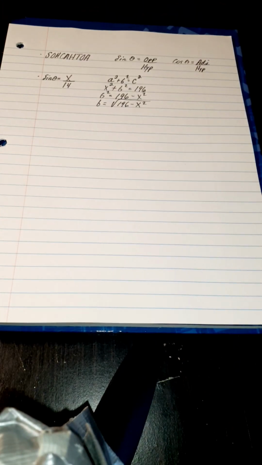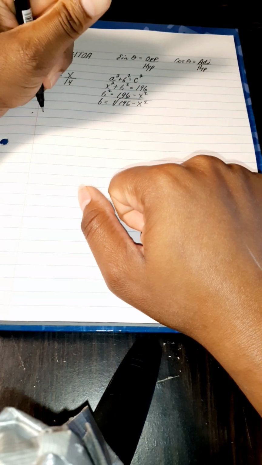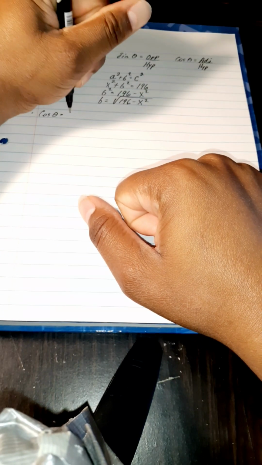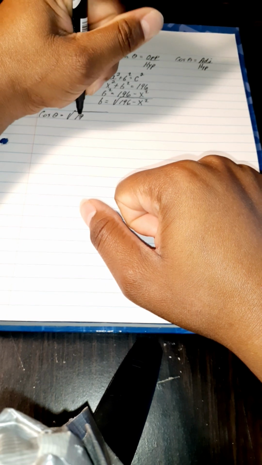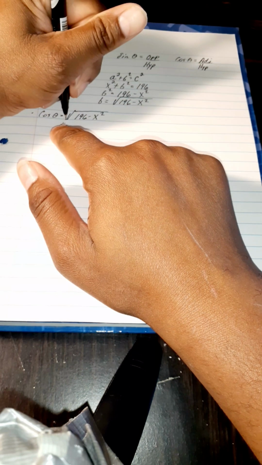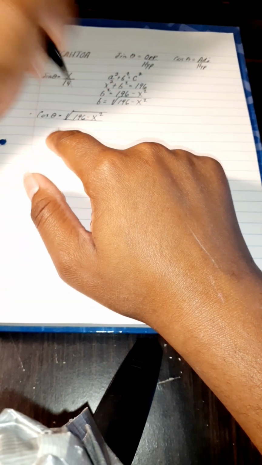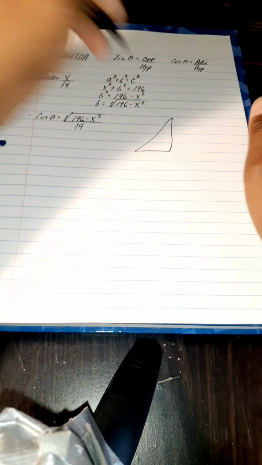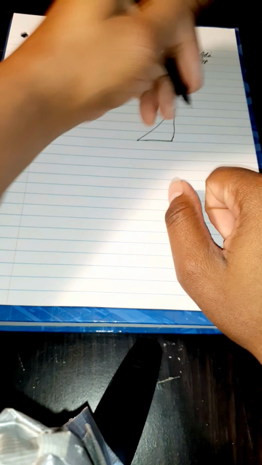We now have the adjacent side. So we have cosine theta. The adjacent side is now the square root of 196 minus x squared. And we already have what the hypotenuse was. That was 14. Now, again, like I mentioned in other videos, drawing the triangle isn't required.